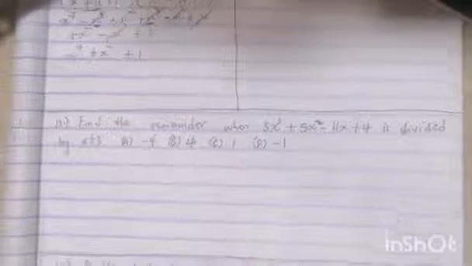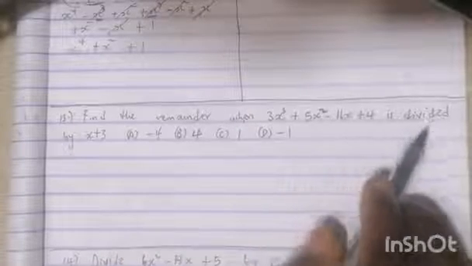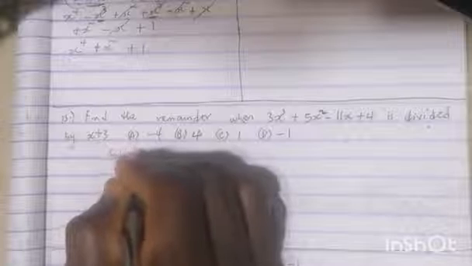So let's move on to question number 13, which is also under polynomial. And here they ask us to find the remainder when this is divided by x plus 3. So this is very simple. In one of the questions I've treated in past videos, we have done something even much more complex than this. So this should be very short and straightforward.